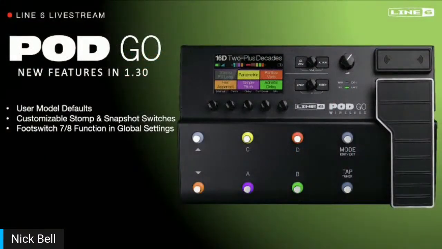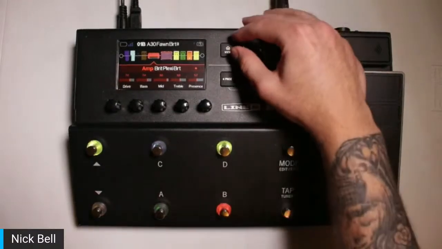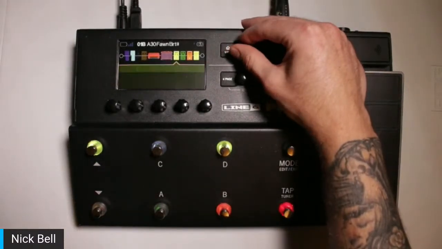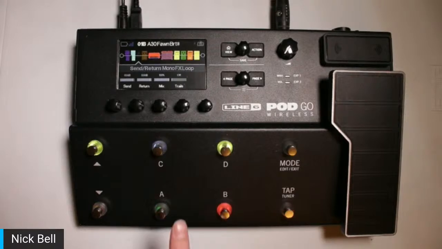So taking a look, that finishes our user model defaults. Let's take a look at customizable Stomp and Snapshot switches. So real quick, let's come up with a situation here. Maybe when I push one footswitch, I want the footswitch to engage my delay, my reverb, and maybe turn on my effects loop simultaneously. Maybe I have something really cool, some external gear outside of Pod Go, but when I press one footswitch, I want many things to happen.